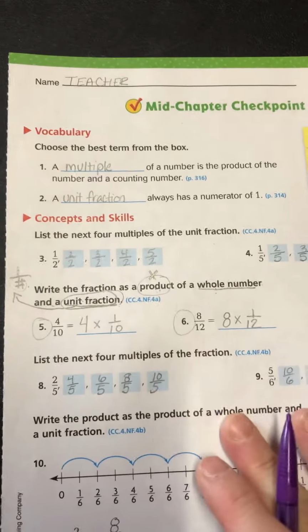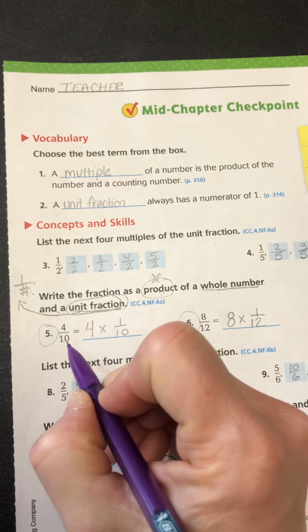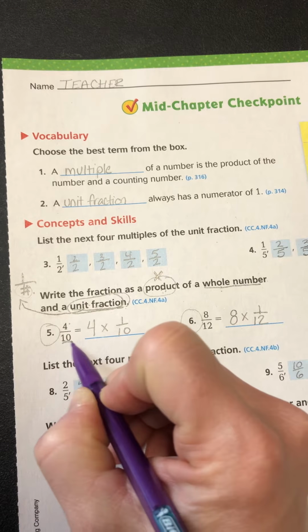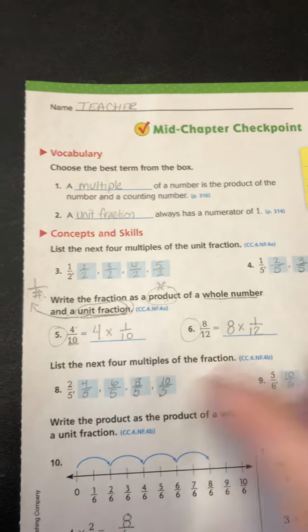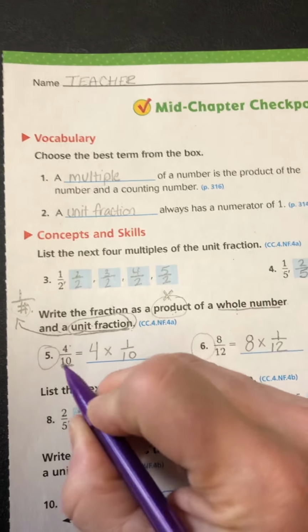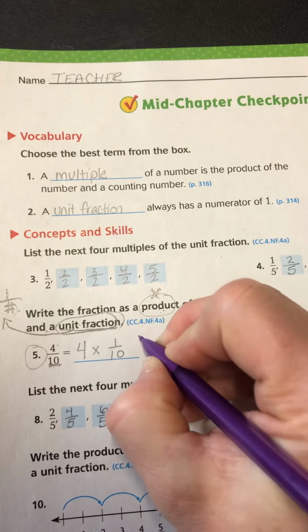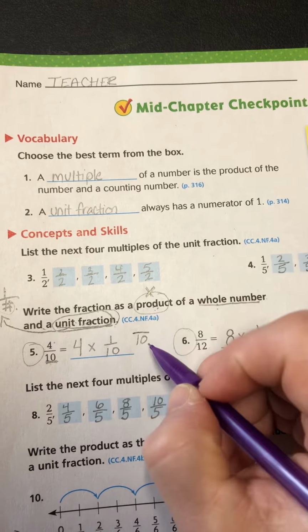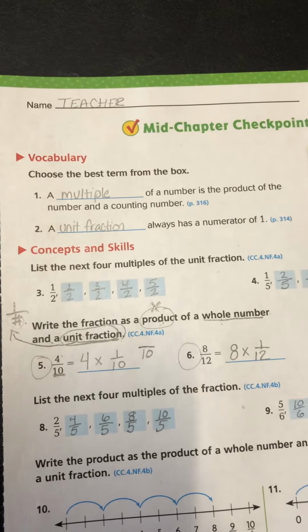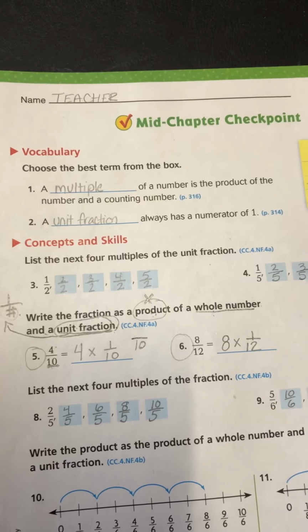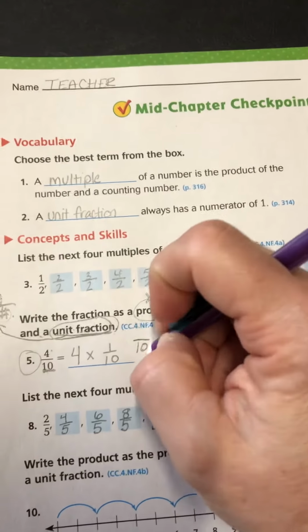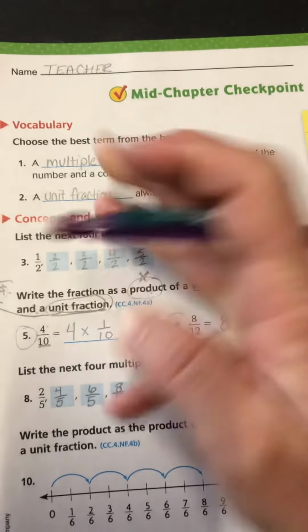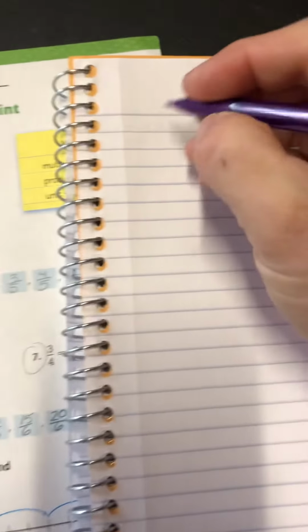So if we look at 4/10 here, we know that the amount it's being broken into is tenths. I'm going to grab a piece of paper so that this works a little better. So our problem is 4/10.